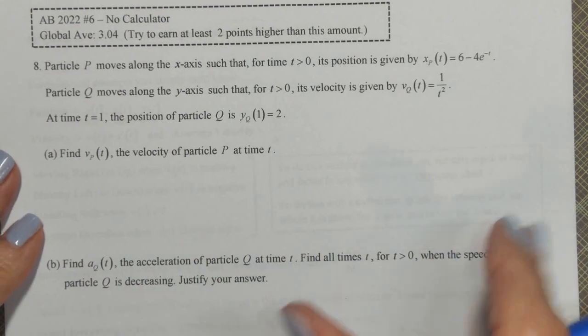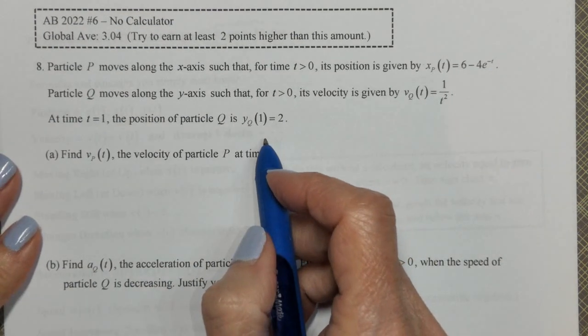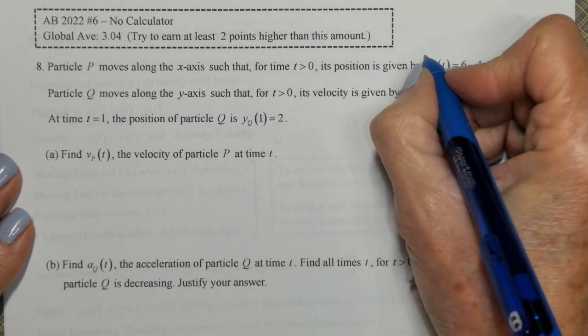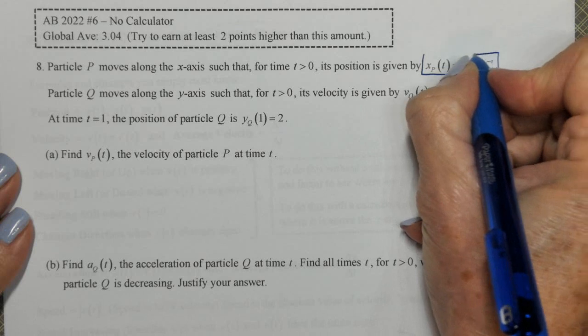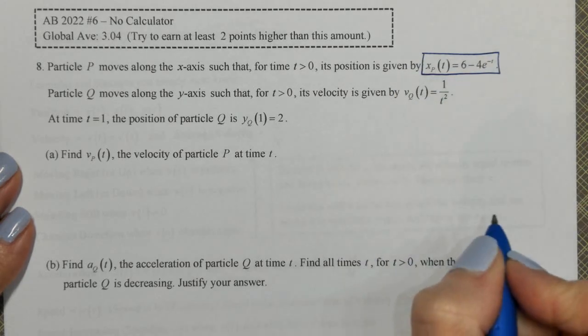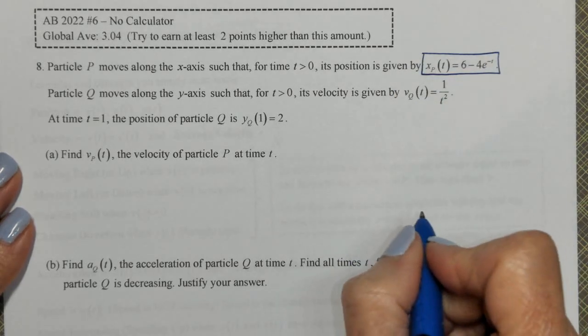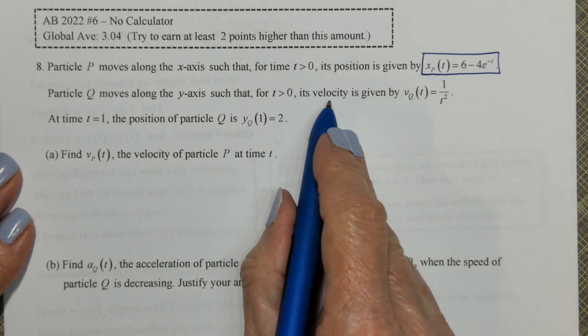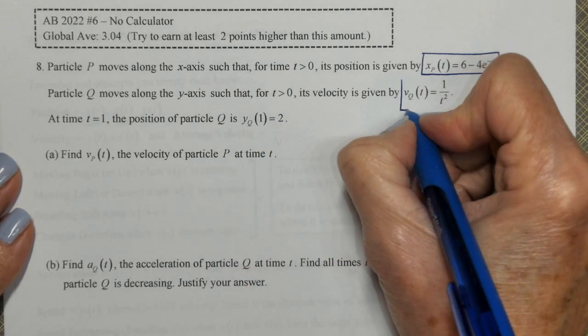Particle P moves along the x-axis so that for time greater than 0, its position is given by this. So here's the position of particle P. Particle Q moves along the y-axis so that for positive time, its velocity is given by this equation.